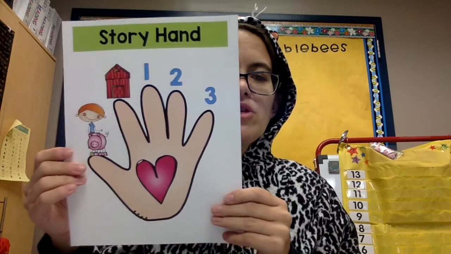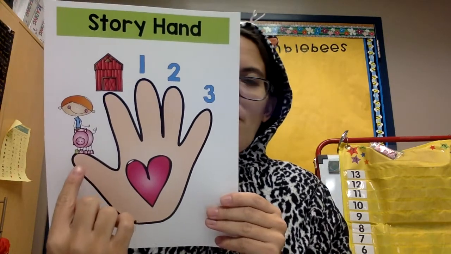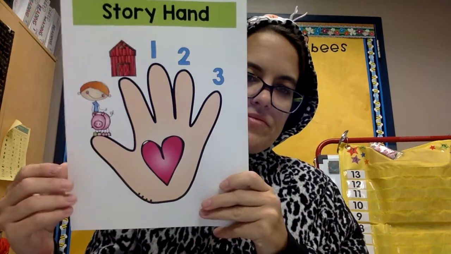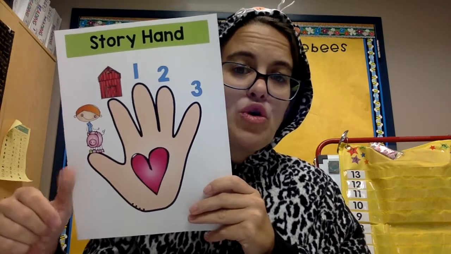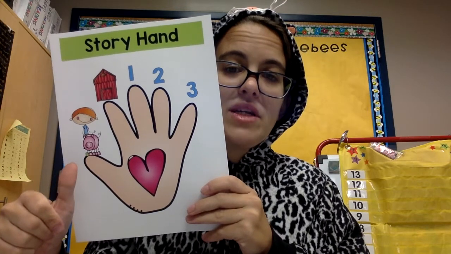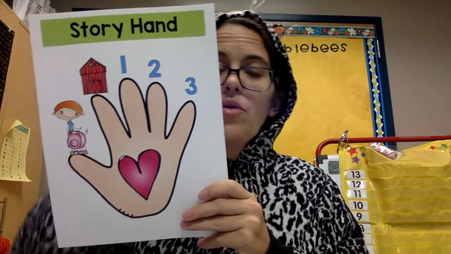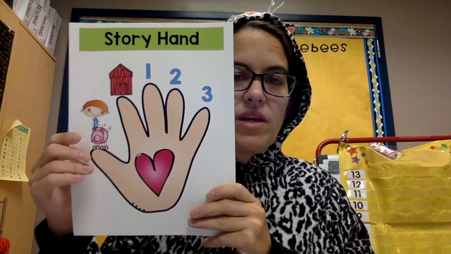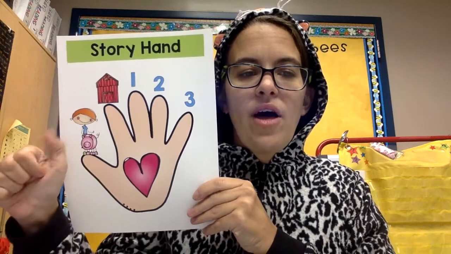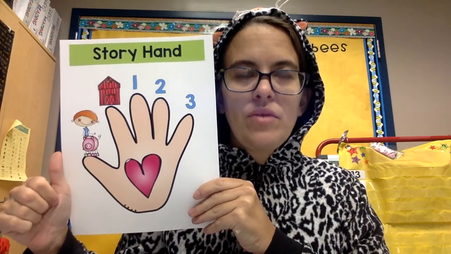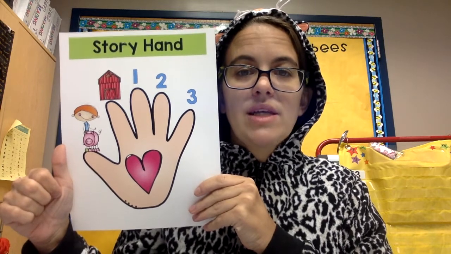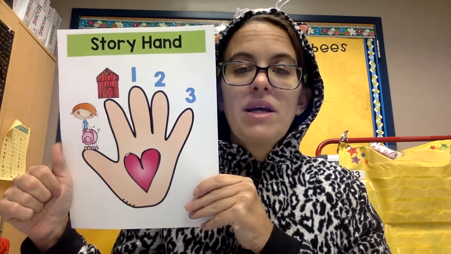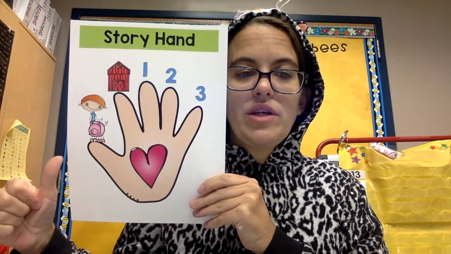So when we're thinking about our story hand, first we're going to think about our thumb. So our thumb helps us remember that we need to include who is in our story. So we need to include those characters. So I'm going to think about a story as I plan out mine on my story hand with you today. So on our thumb, we're thinking about our characters. So in my story, it's going to be me and my husband and my daughter and my son. So that's who is in our story.